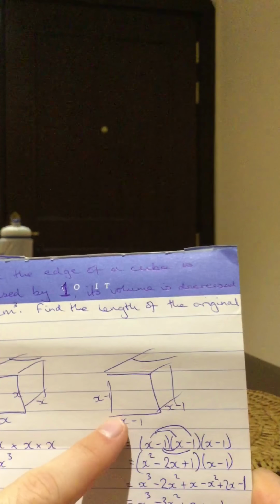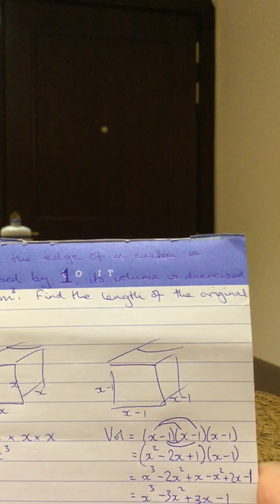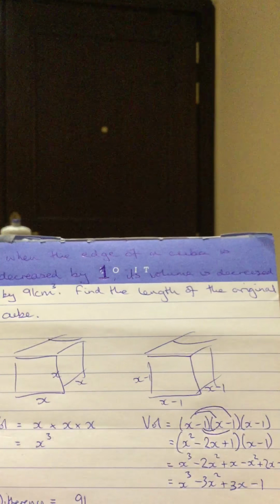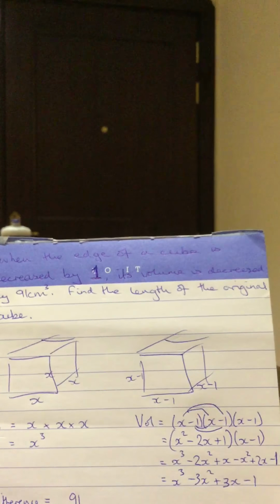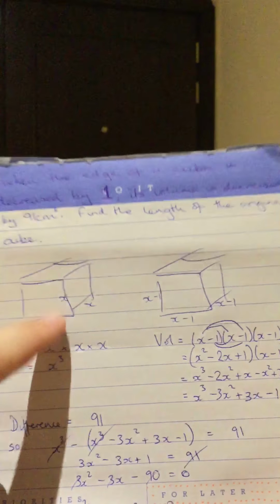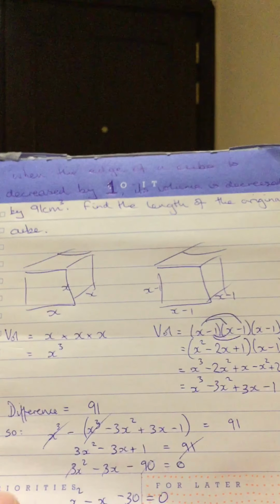So the first thing I did was I drew a picture of the first cube, which is x, x, x, and then the next thing I did was draw a picture of the smaller cube, which is each side minus 1, so x minus 1 on all of them. So after you've done that, you know that the volumes are going to be 91 centimeters cubed difference, so you need to know what an expression for the volume is for this and for this. So this one's a nice one, x times x times x to work out the volume of a cube, x cubed. So we're sorted there.